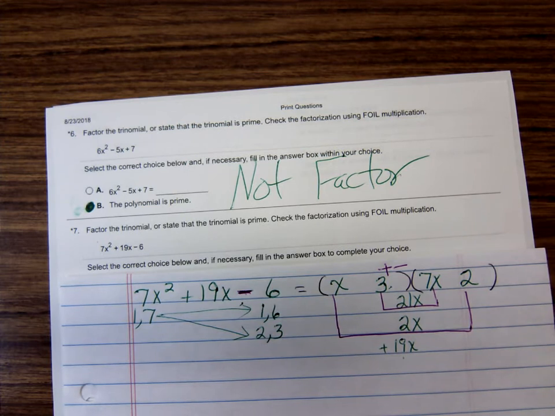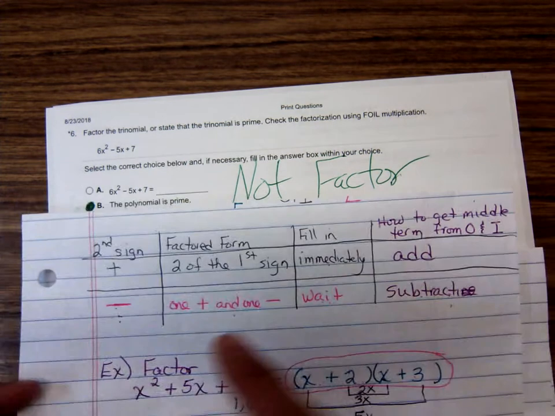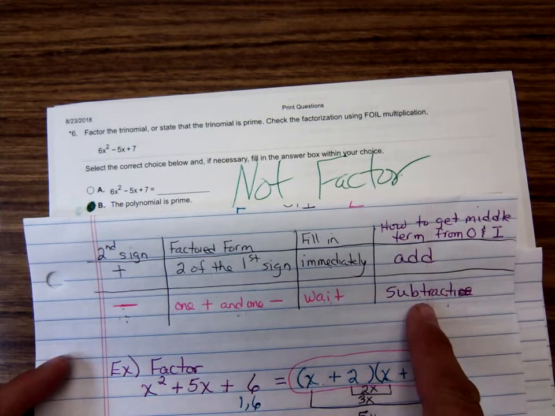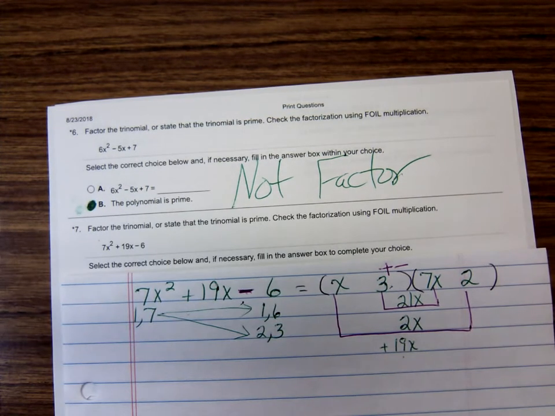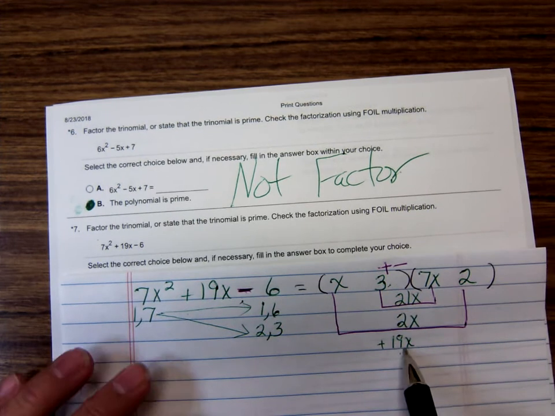The second sign was minus, so you should be subtracting these numbers. Can I subtract 21 and 2 to get a 19? Absolutely. I'm thinking this is how it's going to work out.